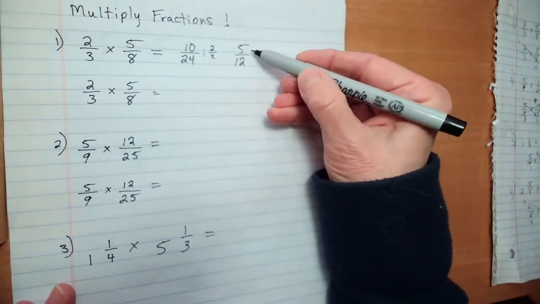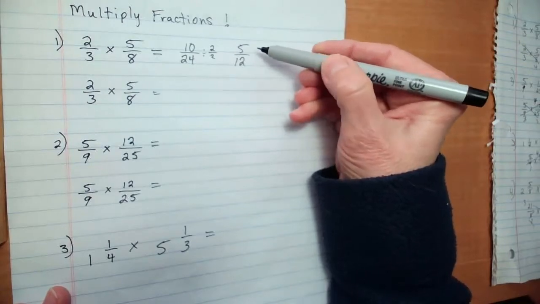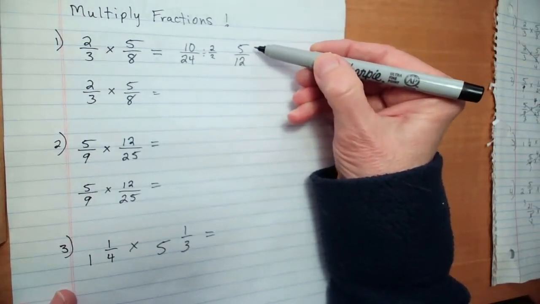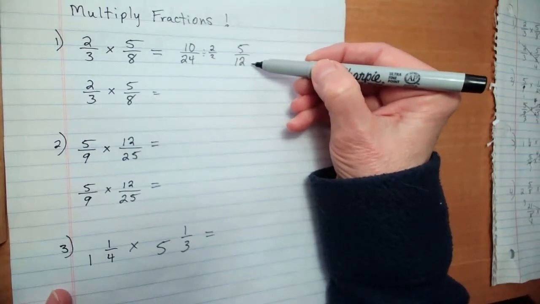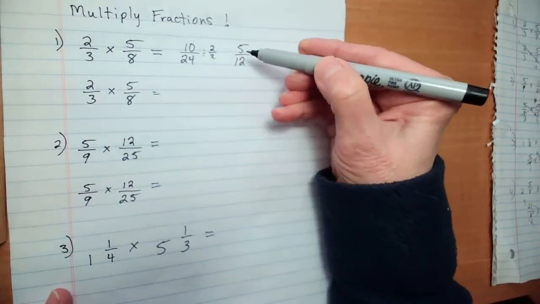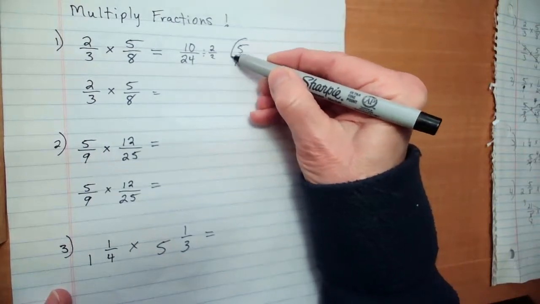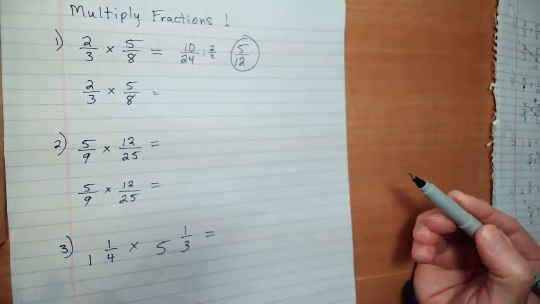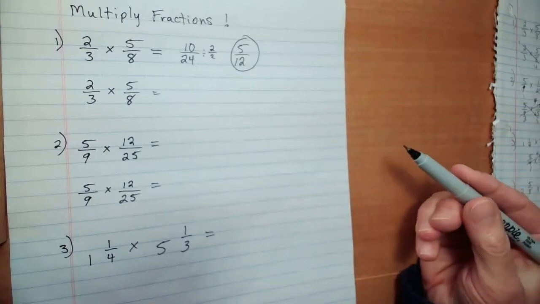I look at my 5 twelfths and I try to think what will go evenly into both. The only thing going into 5 is 1 and itself. 5 is not going to go into 12, so there is no number that will evenly divide into both 5 and 12. We have reduced our fraction. So 2/3 times 5/8 equals 5/12.